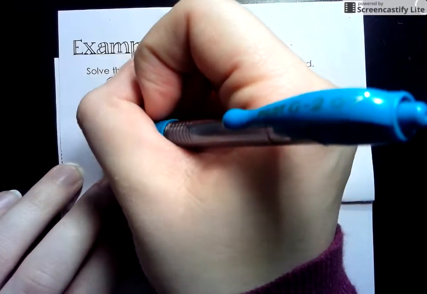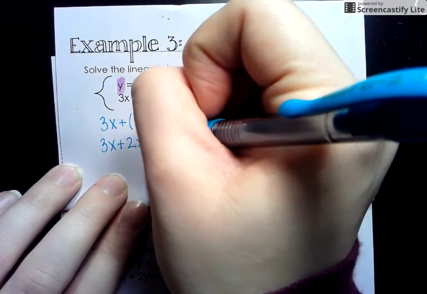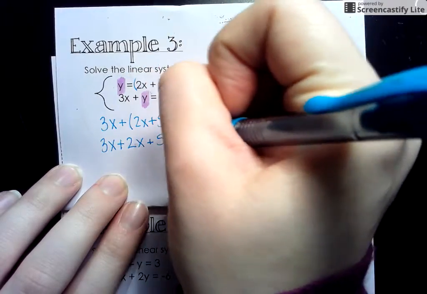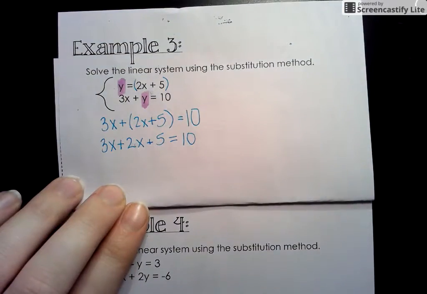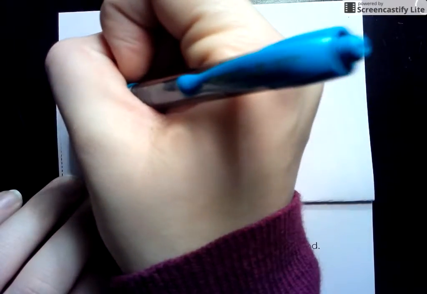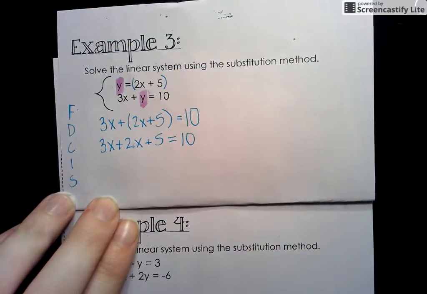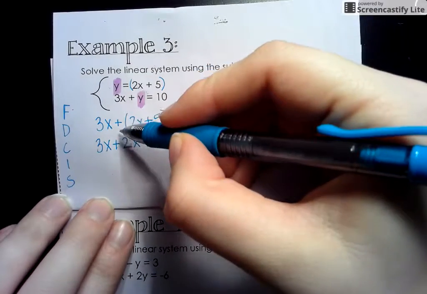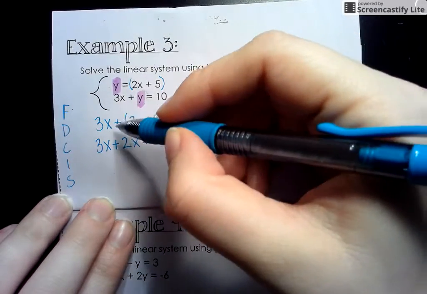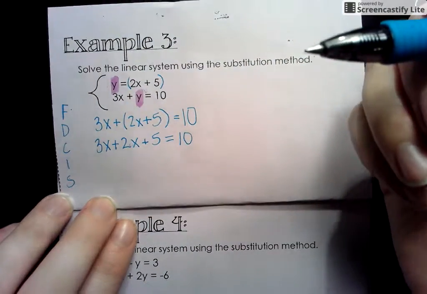So now I can rewrite this as 3x plus 2x plus 5 equals 10, because I didn't have to distribute anything. Some things that you want to follow is formula, distribute, combine, inverse, solve. This is going to help you find your x and y value. So if you notice, there's really like an imaginary 1 here, and if you distributed that, it would stay the same. So that's why you just get rid of those parentheses.